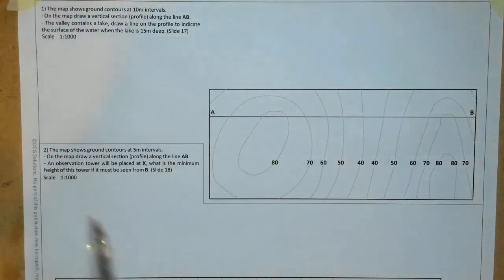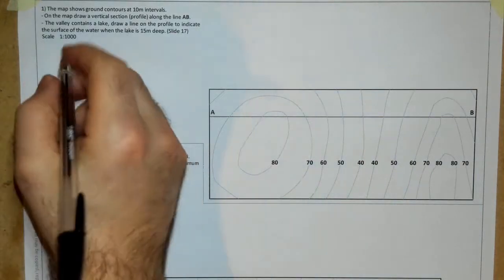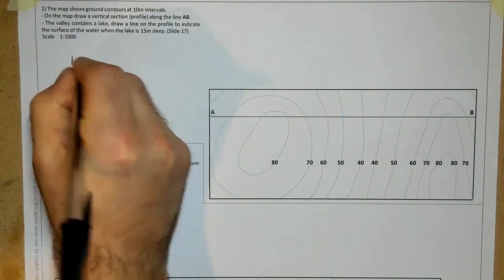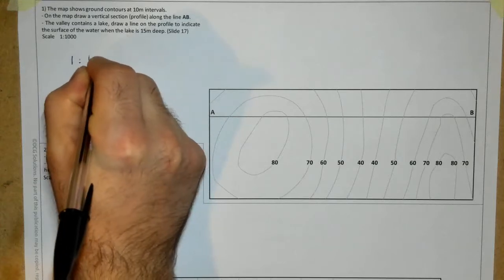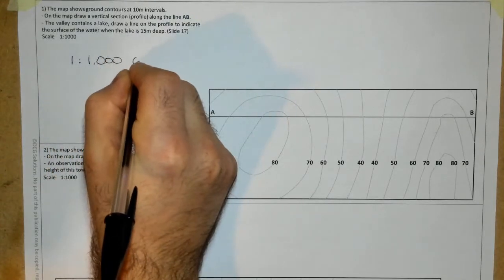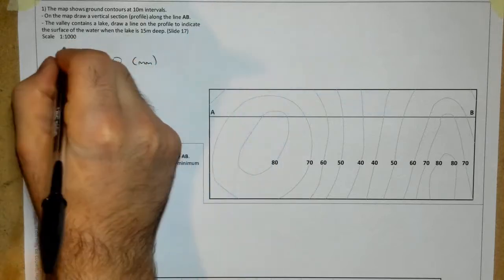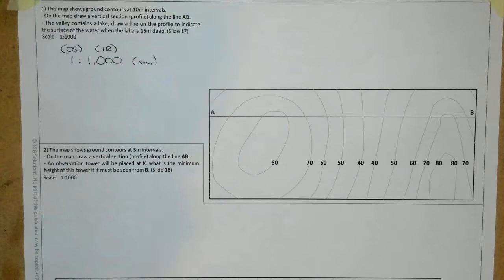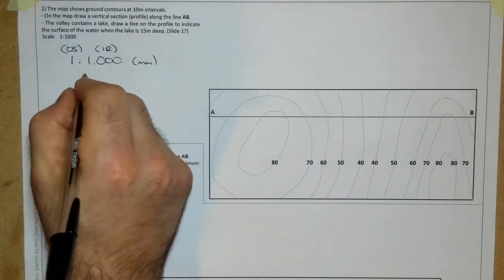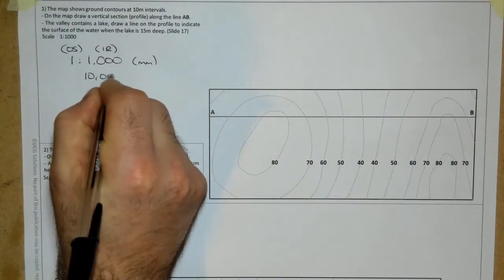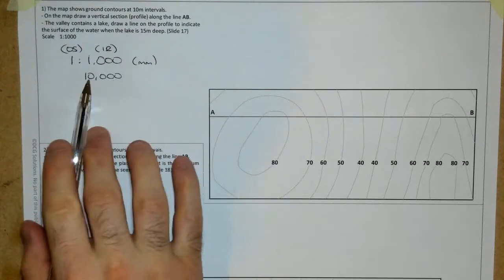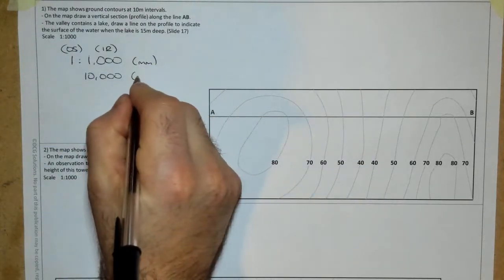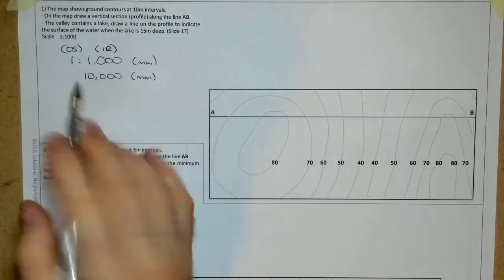First of all, as always with this question, we're given a scale. 1 millimeter is to 1,000 millimeters. So 1 millimeter on my sheet is to 1,000 millimeters in reality. Now the distance between our contours, 80 to 70, is 10 meters. So we're trying to work up to 10,000 millimeters, because 10,000 millimeters is equal to 10 meters in reality.